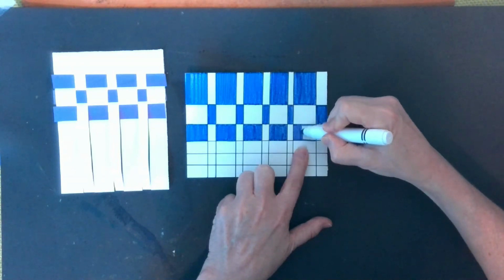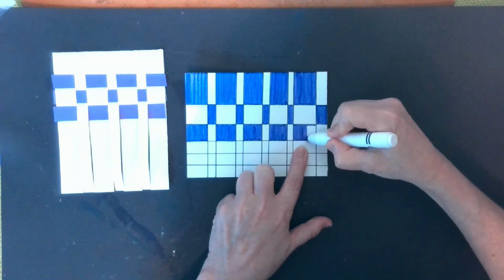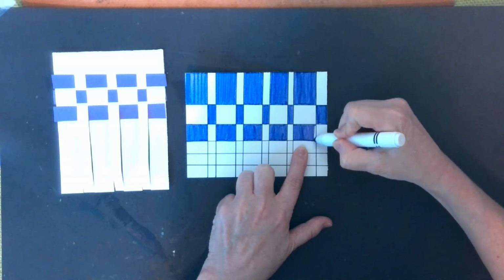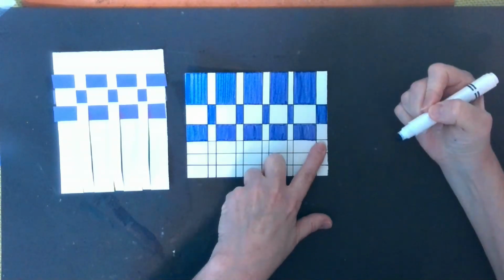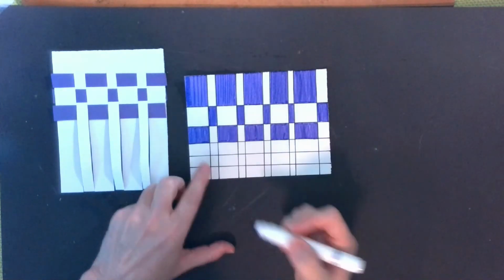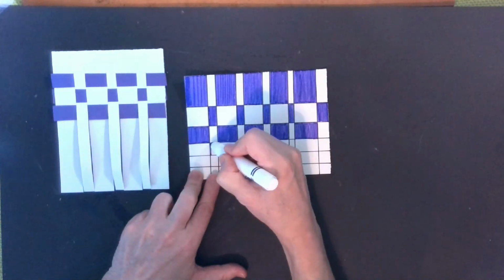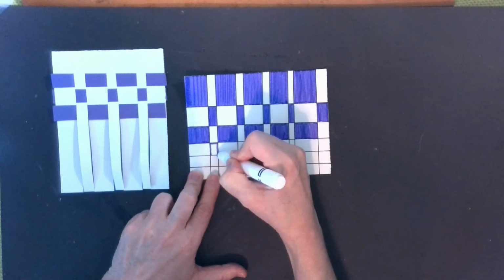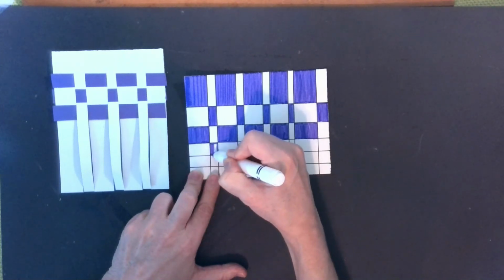On top of this one, so we're going over the paper, under, and then do the opposite. So we're under this one, which means we're on top of the skinny one this time. So we're on top of the skinnies.